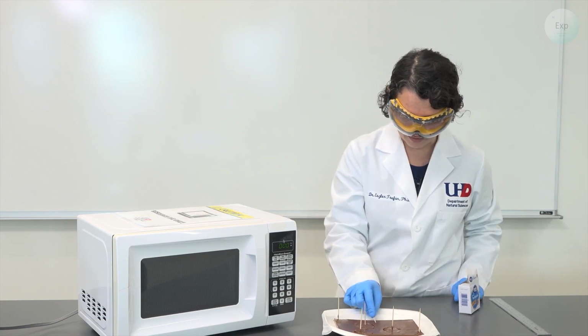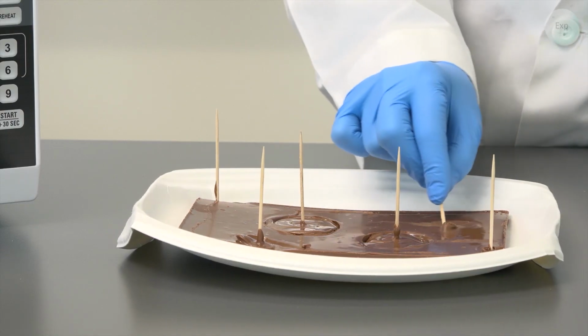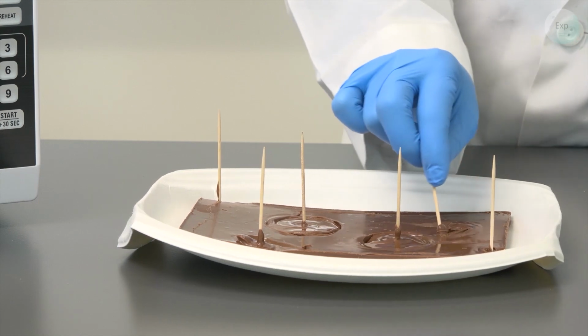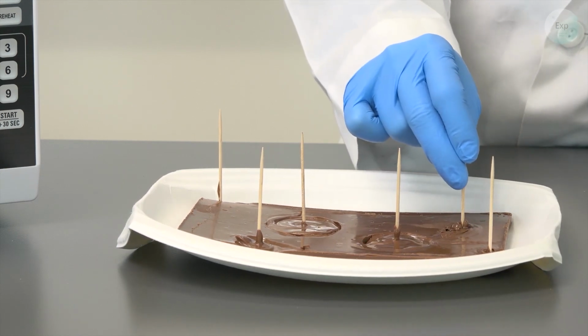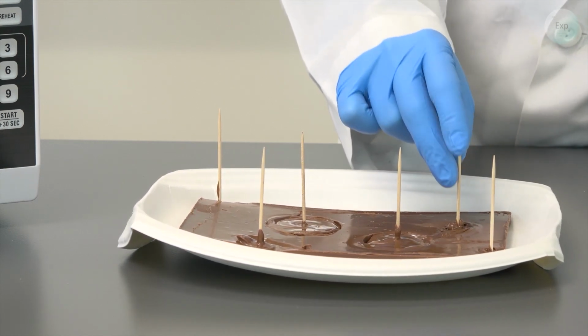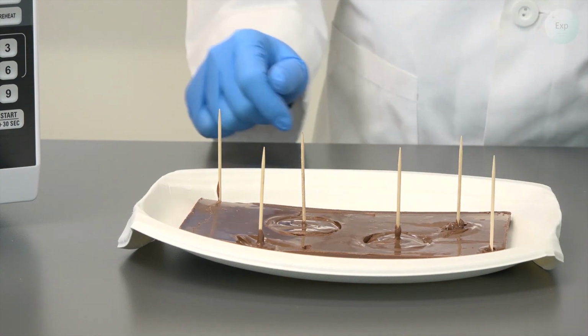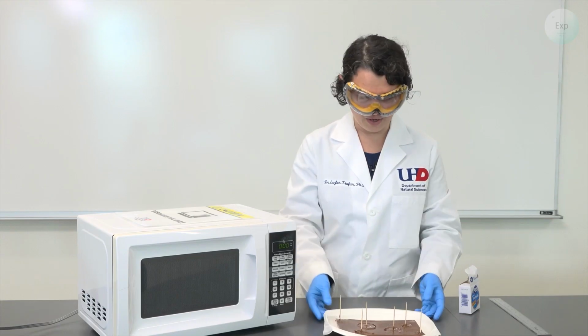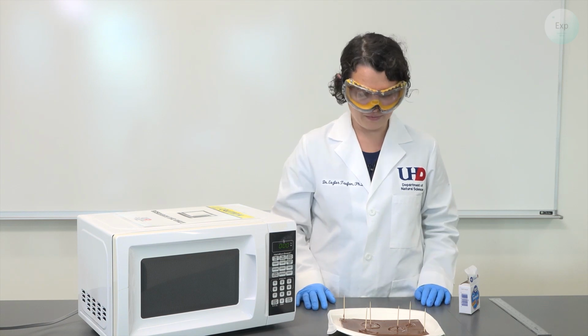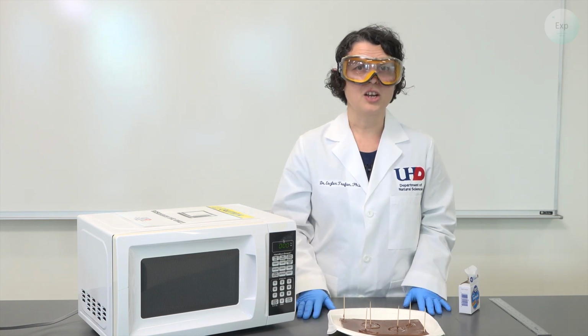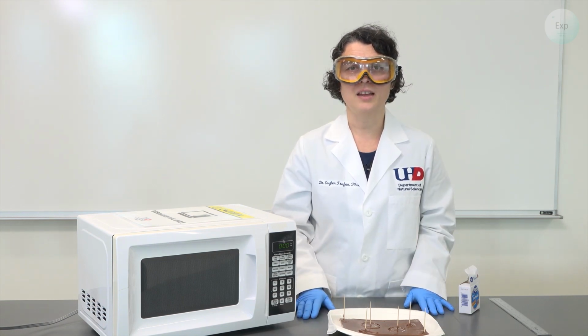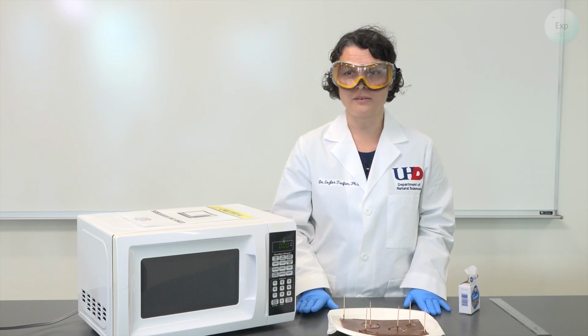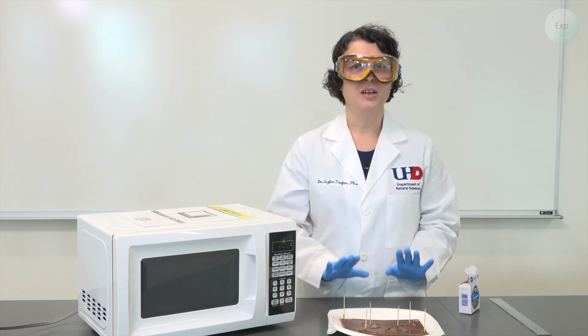Let's see if there's anything else here. Oh, and there is another circle of sorts forming, and we can place a toothpick there as well. And with that, we identified all the hot spots that were created in the microwave. For now, we're going to set our chocolate aside and give it about 10-15 minutes so that it cools off and the toothpicks become rigidly placed.